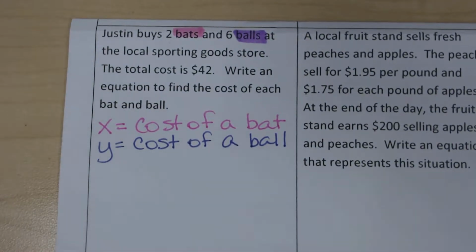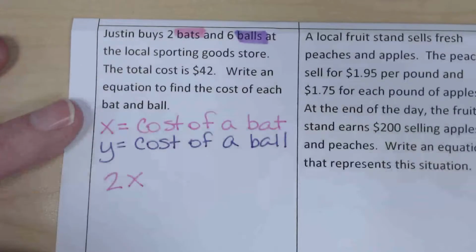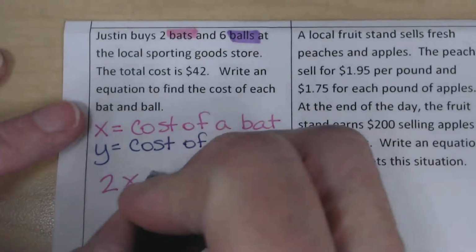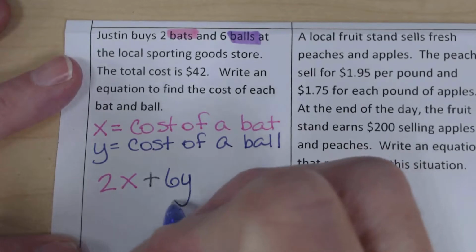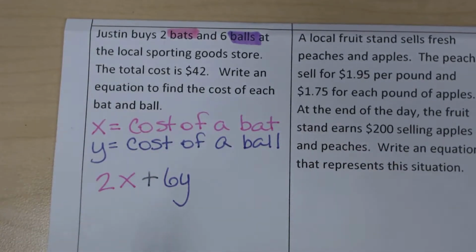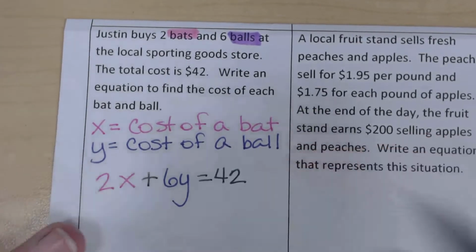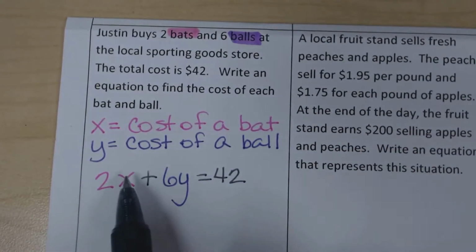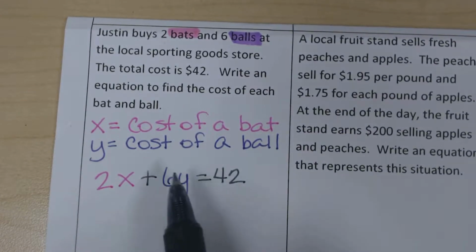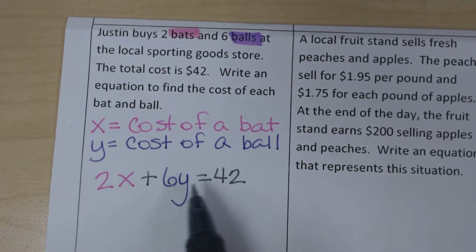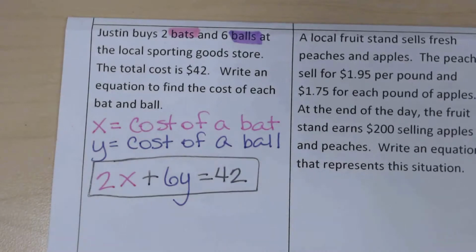So we know that if we take twice the cost of a bat, because we have 2 bats, plus 6 times the cost of a ball, and the cost of a ball was y, we are going to equal a total cost of $42. So 2x represents the total cost of the bats, 6y represents the total cost of the balls, and the total cost of bats and balls together is 42. And here we have our equation in standard form.